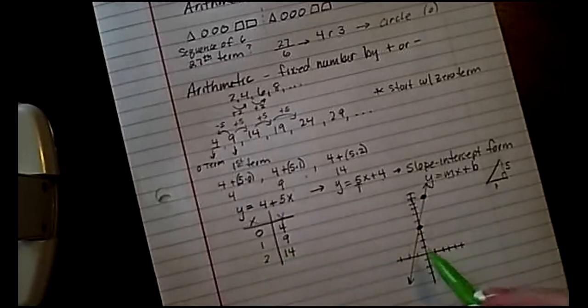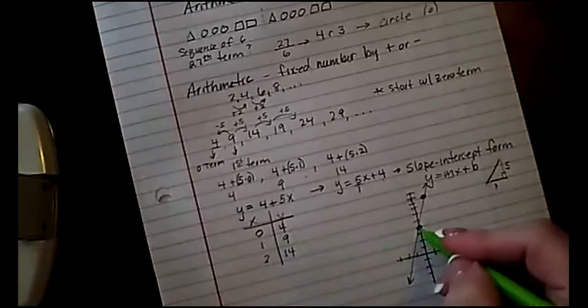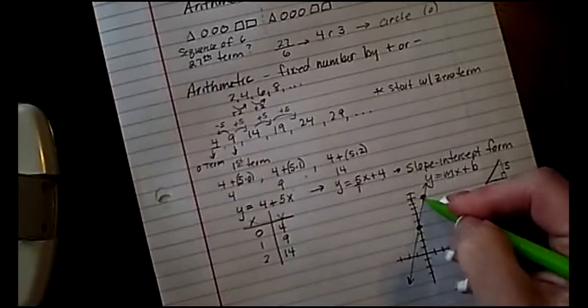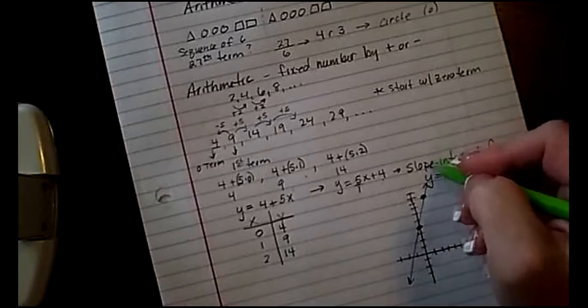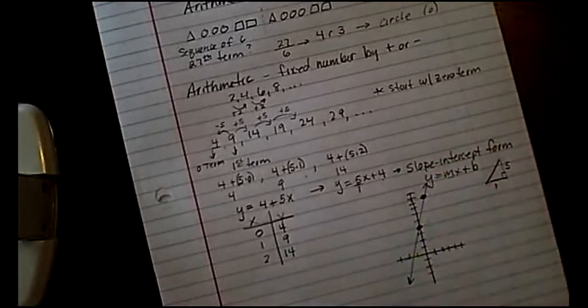Now, if I go on this graph and I just plot these points, here's 0, 4, 1, 9, and then I could do another one up here, 2, 14. It's going to fall on this line, and I would still have that linear line. So you can graph it with a table, or you can graph it with slope-intercept form, whichever is easier for you. Okay. All right. So let's do another one.